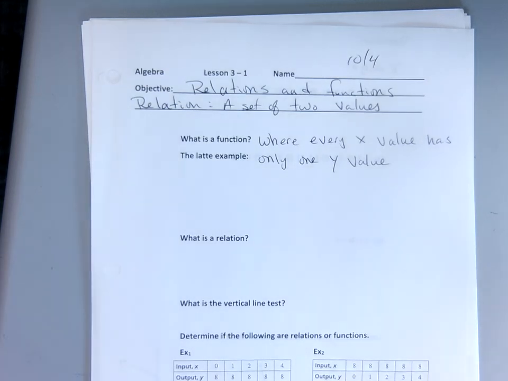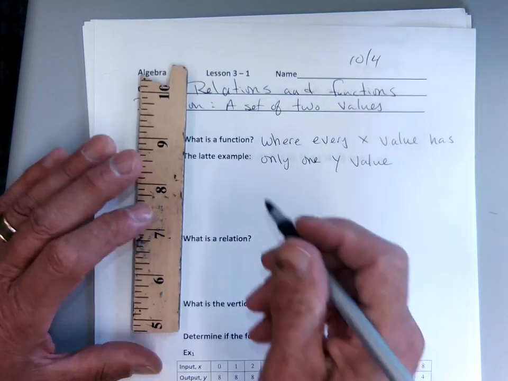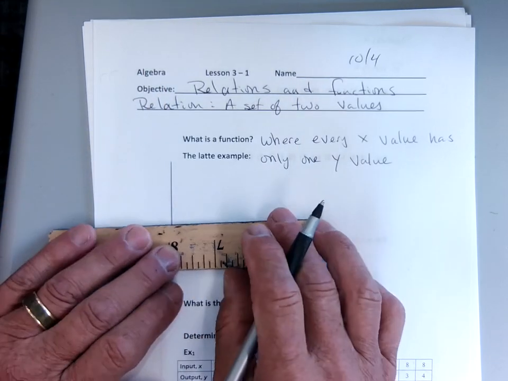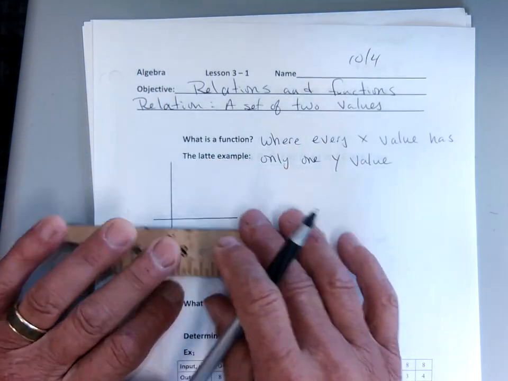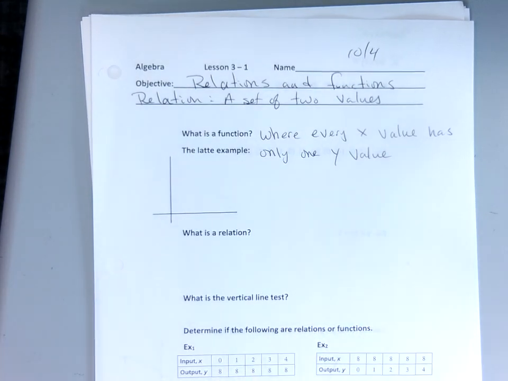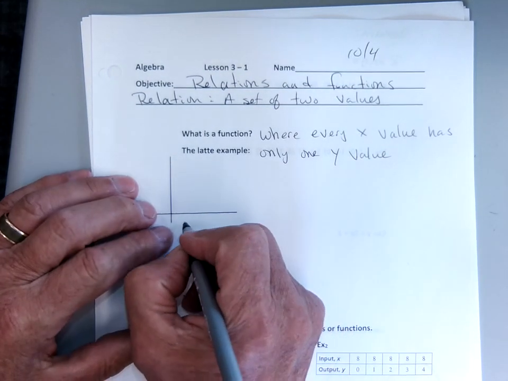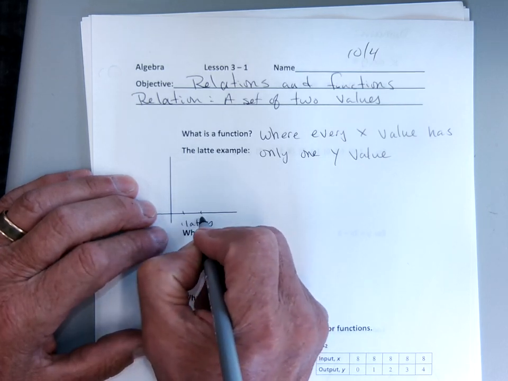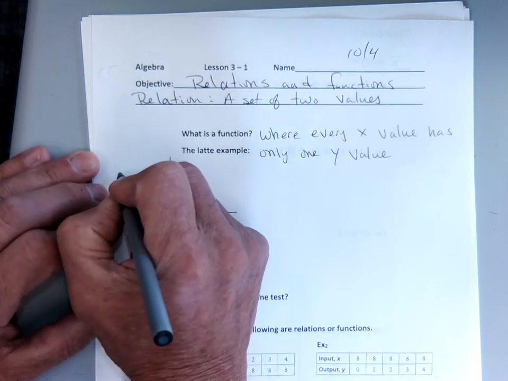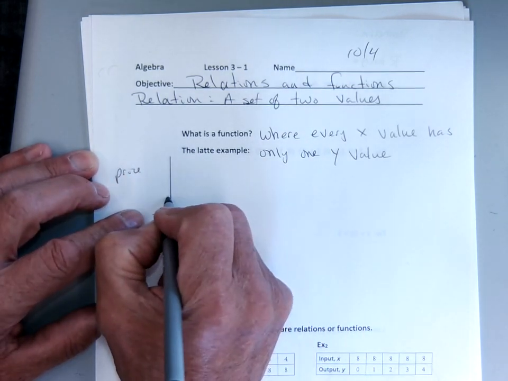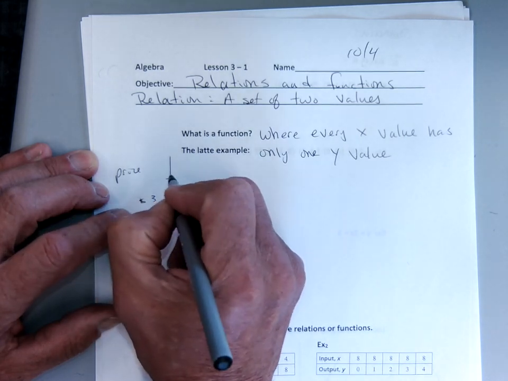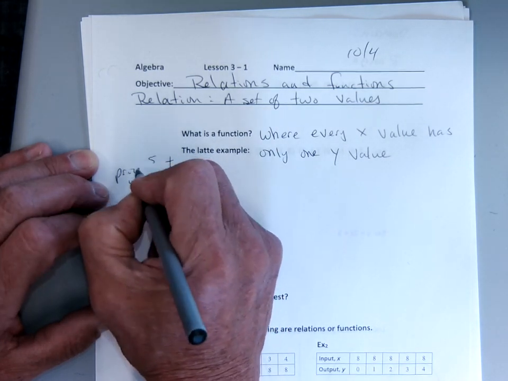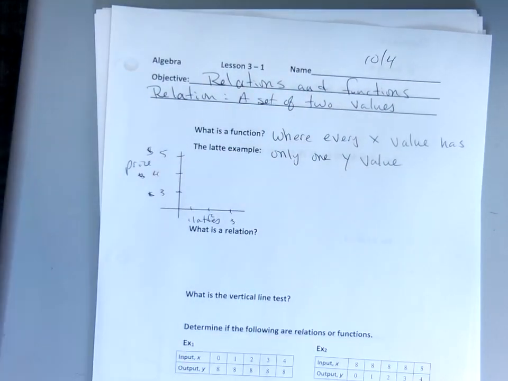I'm going to show you an example. Instead of hamburgers, I'm going to order lattes, okay? You all ready with that? So make a little graph to help illustrate this. This is going to be the number of lattes, 1, 2, maybe 3. And this will be the cost or the price. Okay, so go ahead and write that down.